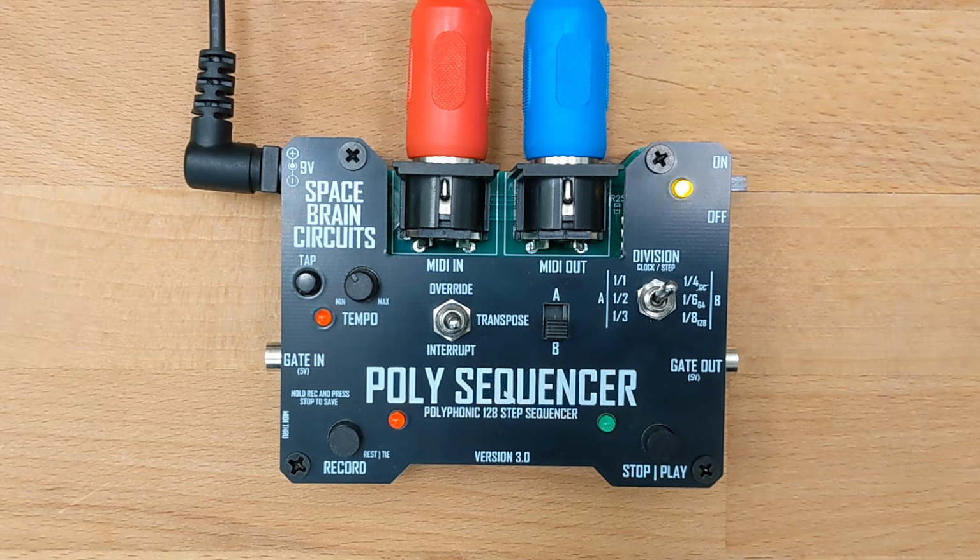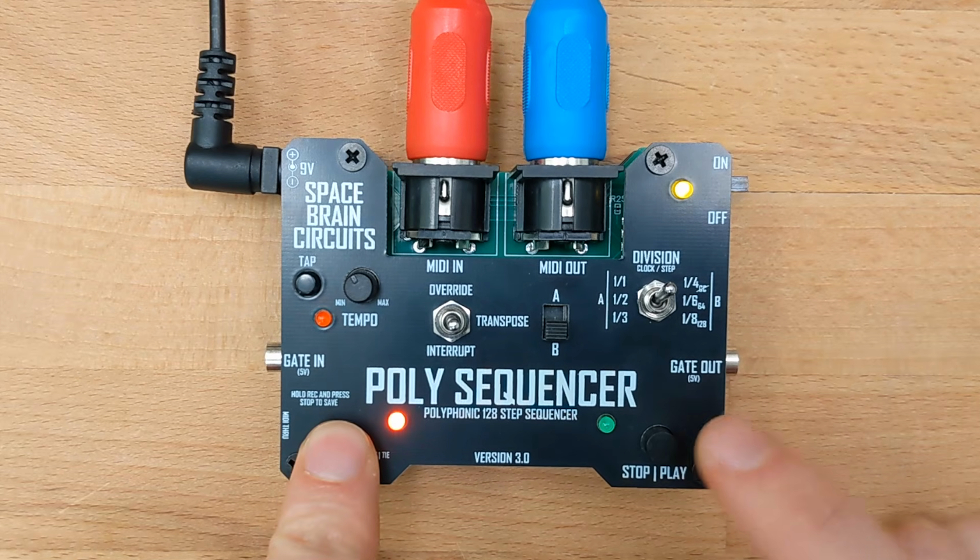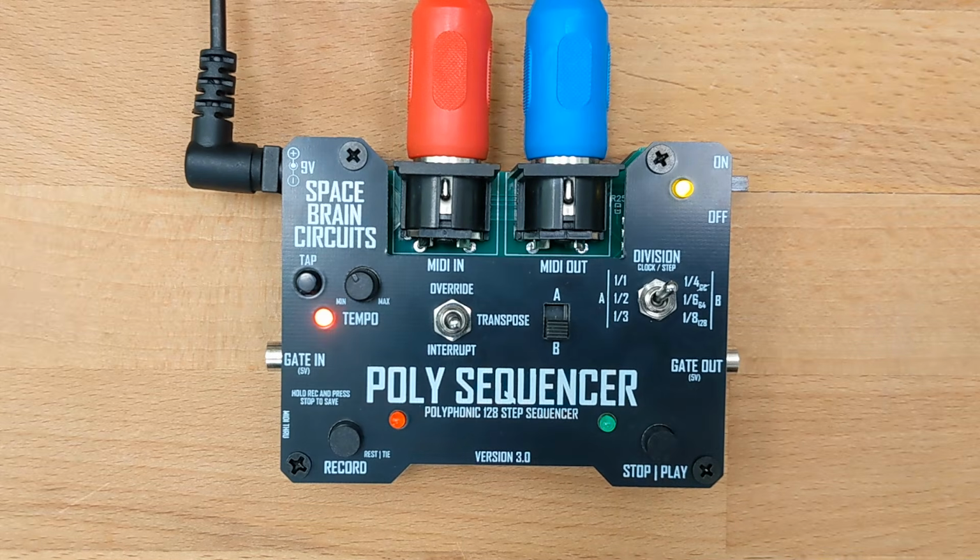So also there's a few quick features that I'd like to explain. You can also save your sequence to memory, and the way you do this is hold record and then press the stop play button. Both LEDs will blink, and the sequence will be retained after you've restarted the device.